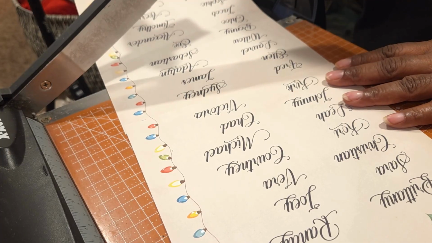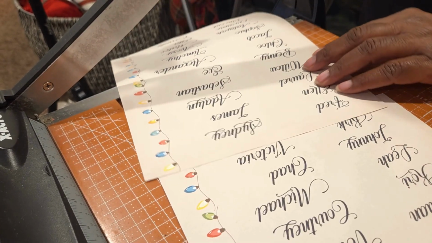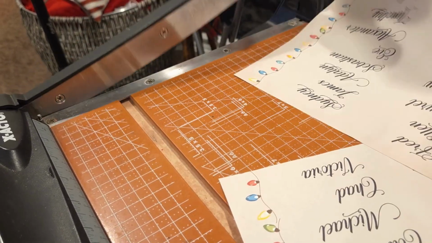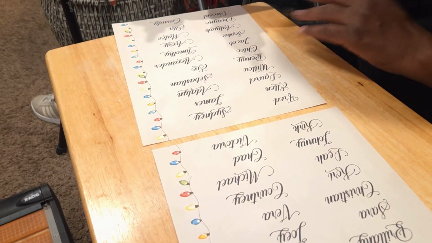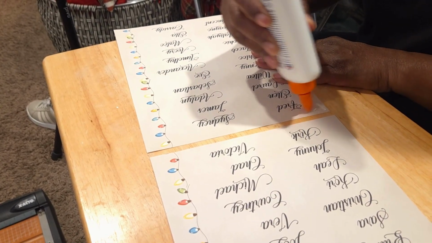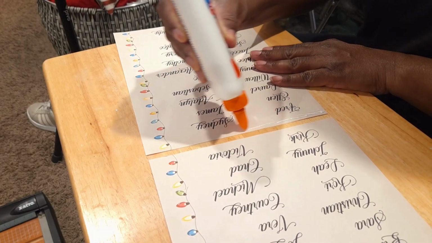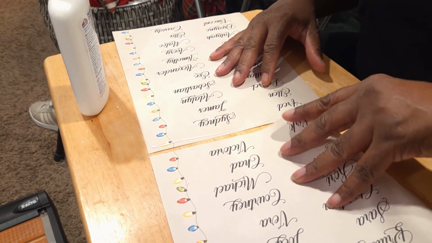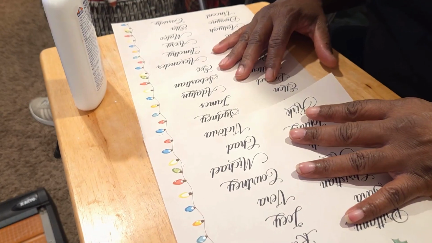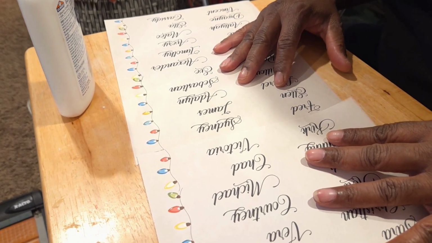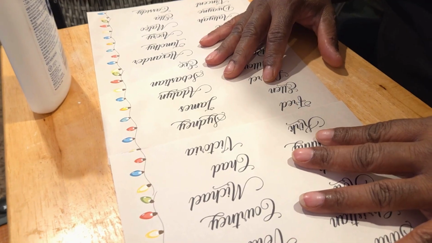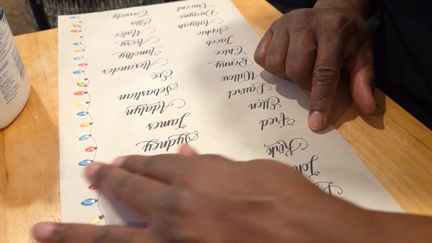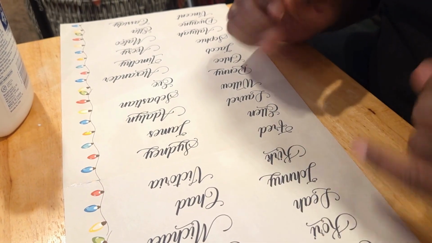So we're probably going to overlap it this way. We're going to put a bead of glue, line the paper up, and get as close to the other name as possible. And just glue it down.